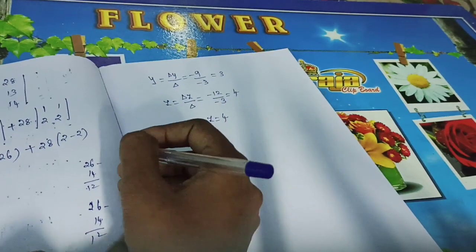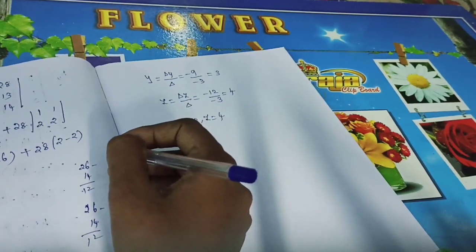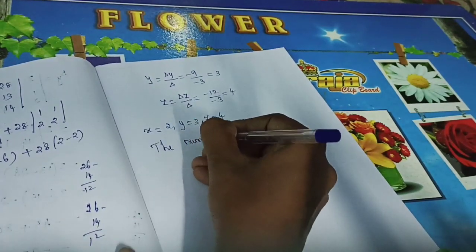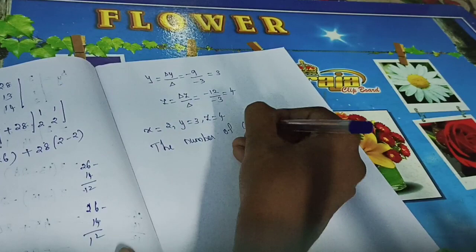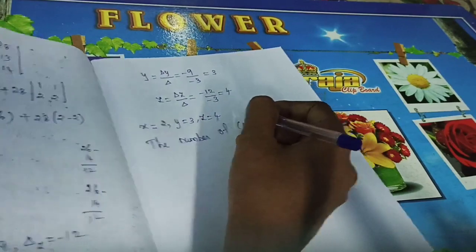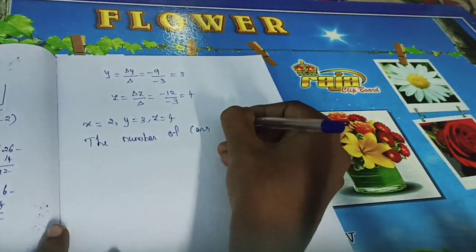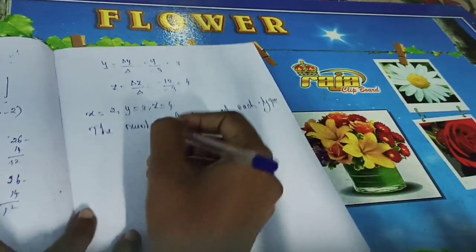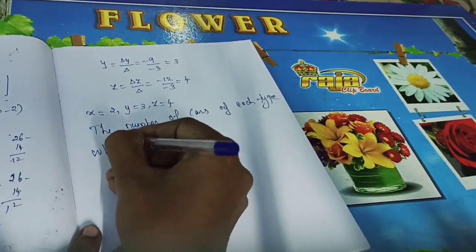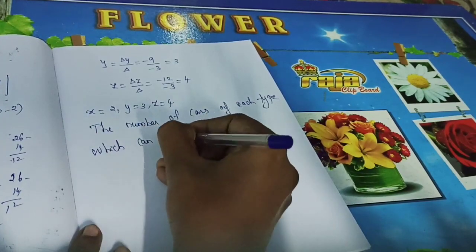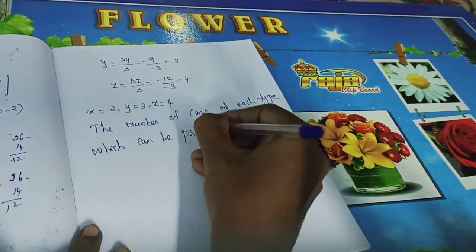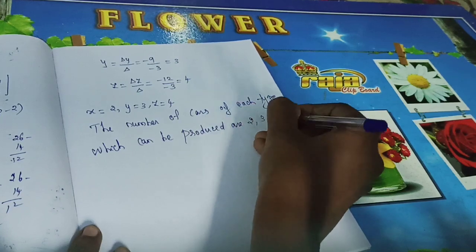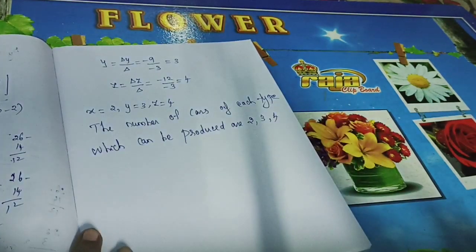What they asked? The number of cars of each type which can be produced are 2, 3 and 4. Understand? This is the answer.